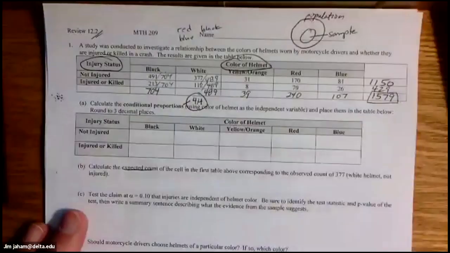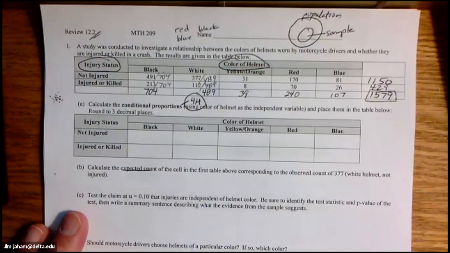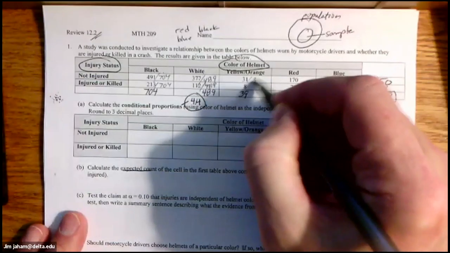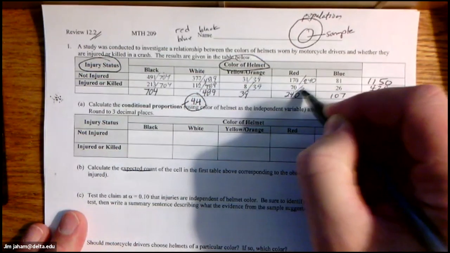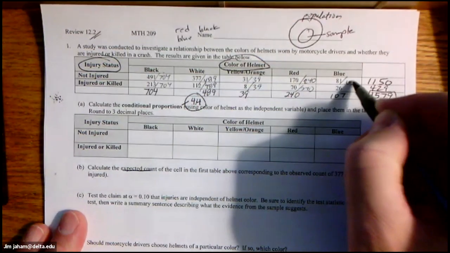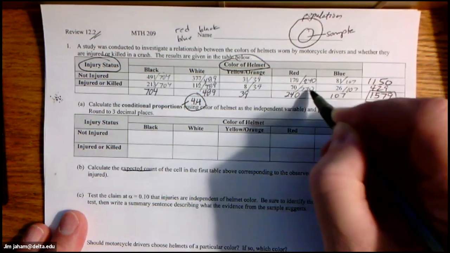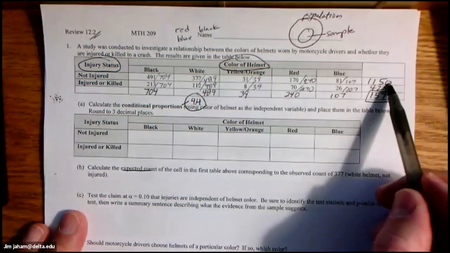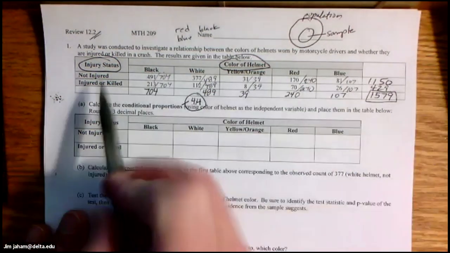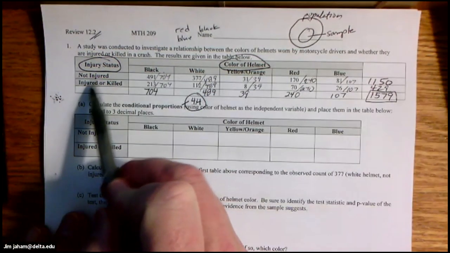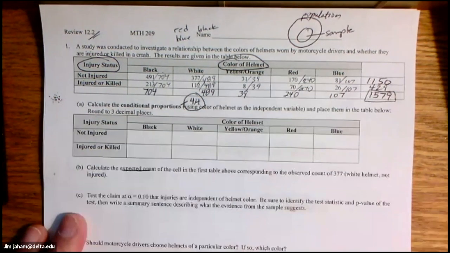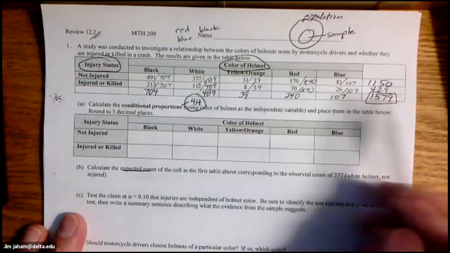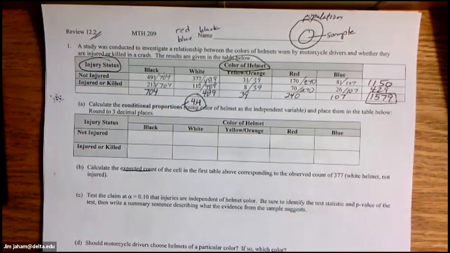Okay. Back to this one. All of these we're going to divide by 39. These we're going to divide by 240. And these we're going to divide by 107. So, you know, sometimes we're going to be dividing by 1150 all the way through. If the injury status was the independent variable, then we would divide by 1150, all these numbers. And we would divide all these numbers by 429.